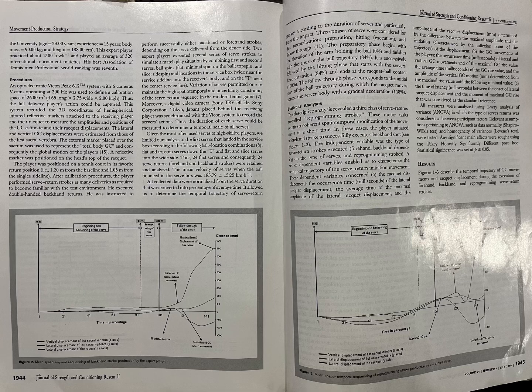After calibration procedures, the player performed serve return strokes, as many deliveries as required to become familiar with the test environment. He executed double-handed backhand returns. He was instructed to perform successfully either backhand or forehand strokes, depending on the serve delivered from the deuce side. 2 expert players executed several series of serve strokes to simulate a match play situation by combining first and second serves, ball spins, flat (minimal spin on the ball), top spin, and slice (side spin), and locations of the service box: wide near the service sideline, into the receiver's body, and on the tee near the center service line.